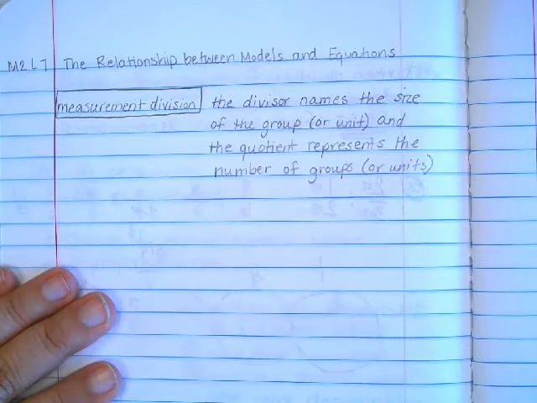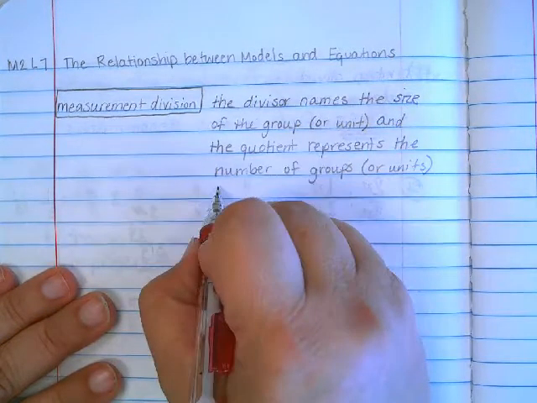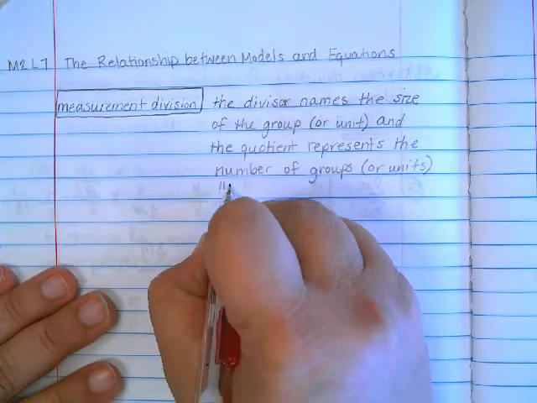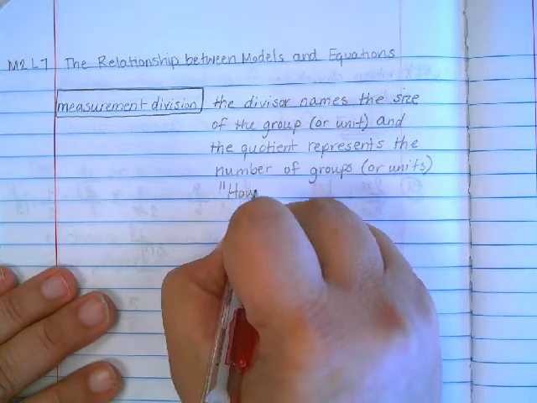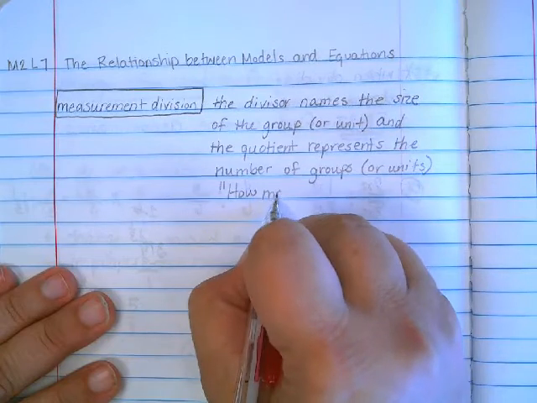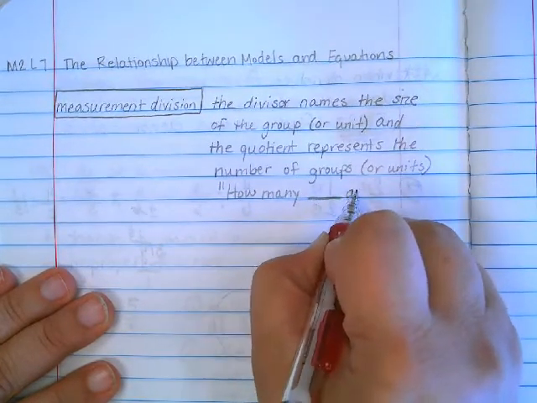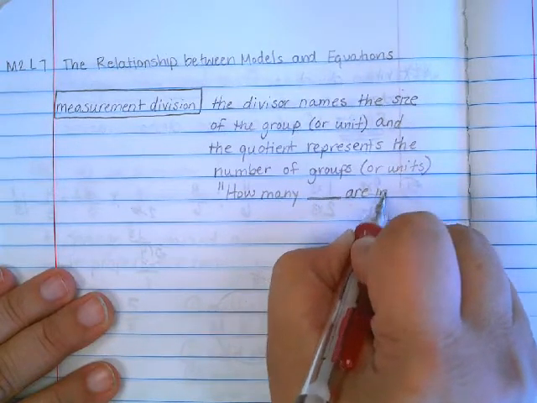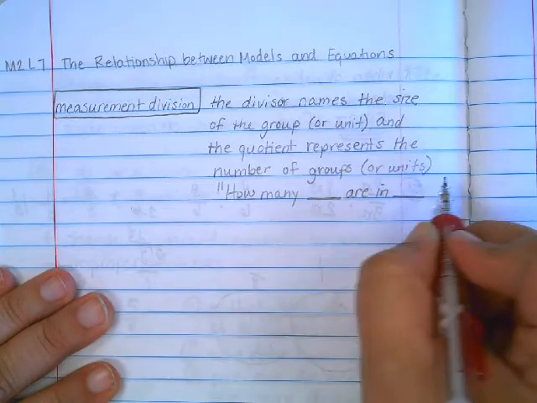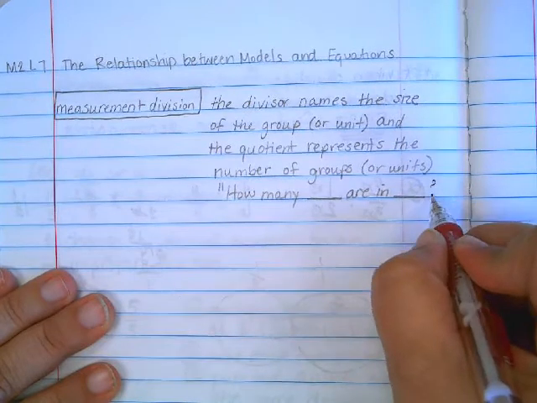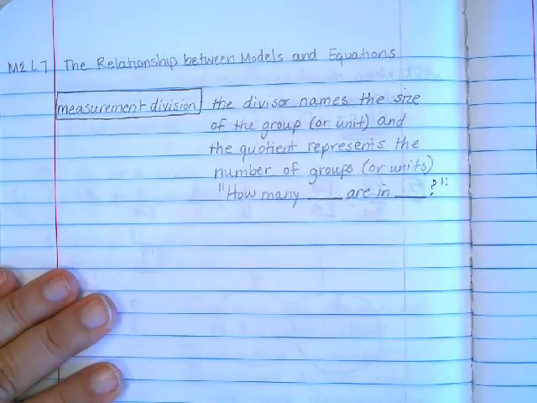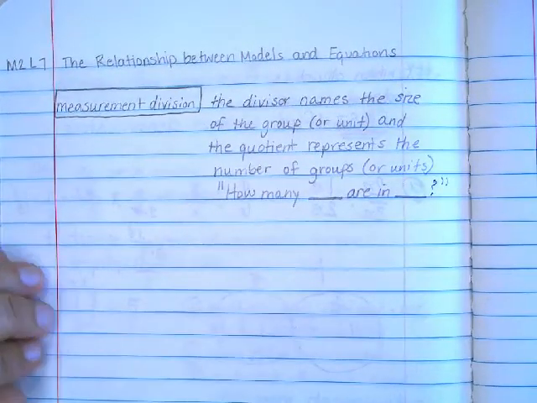So what you're going to think by that is how many blank are in blank? So that's the question you think of when you think about measurement division.